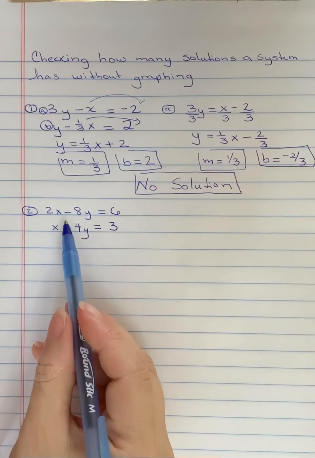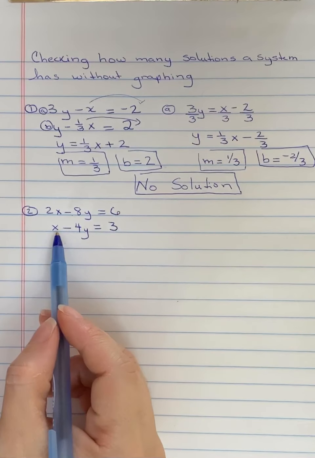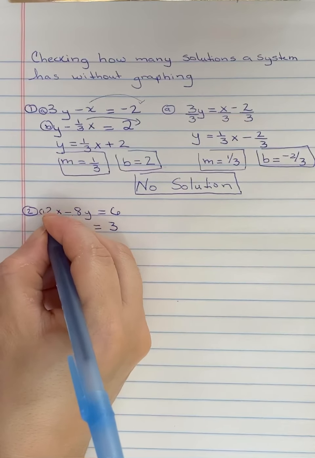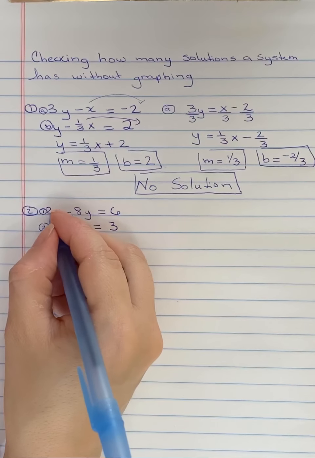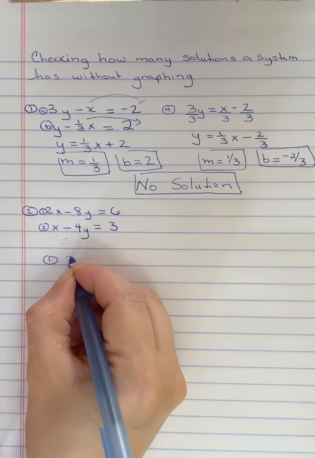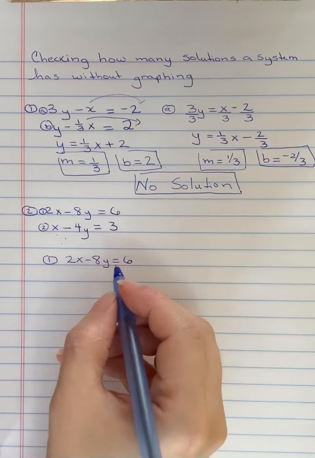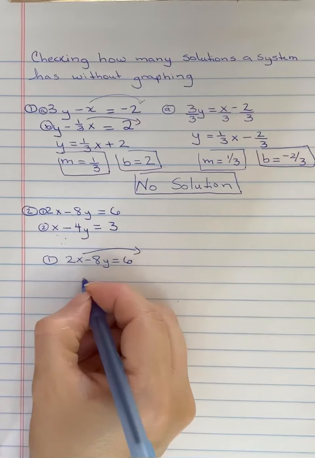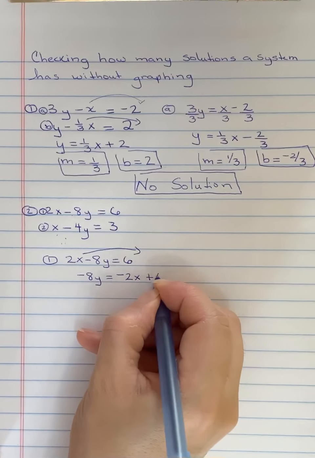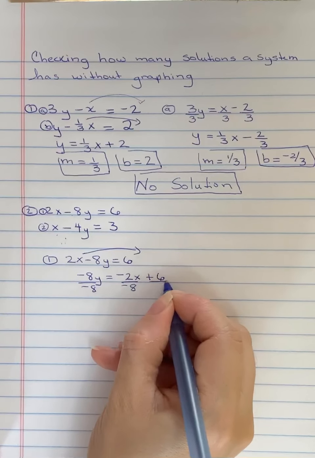Great. Problem number 2. My system, 2x minus 8y equals 6, x minus 4y equals 3. Again, we're going to do the same process. We're going to isolate the y for the first equation, and we're going to isolate the y for the second equation. First equation, 2x minus 8y equals 6. Remember, we have to rewrite it in y equals mx plus b. Negative 8y equals negative 2x plus 6. Divide everything by negative 8. Simplify as much as possible.